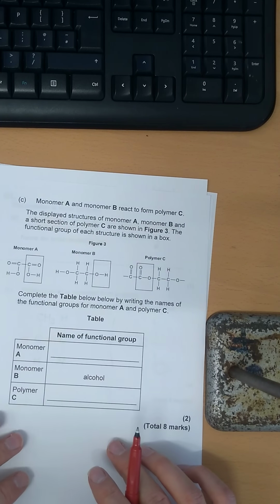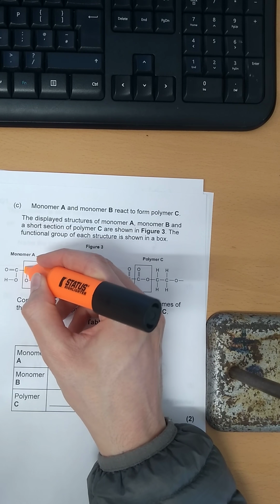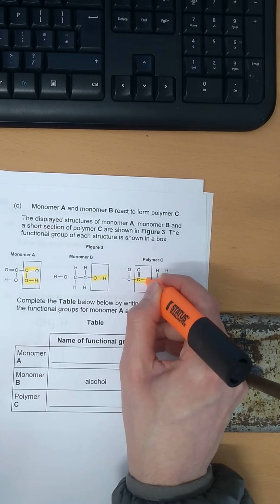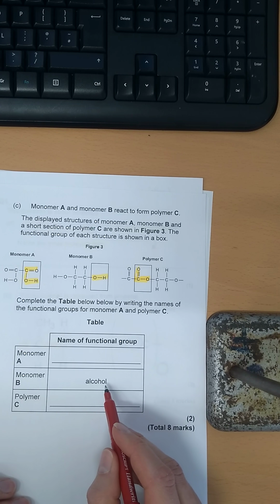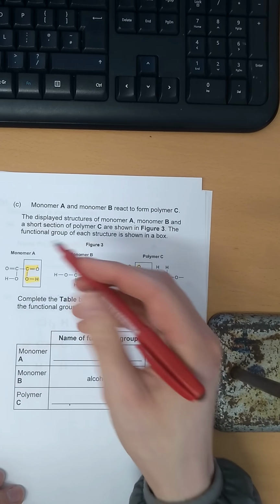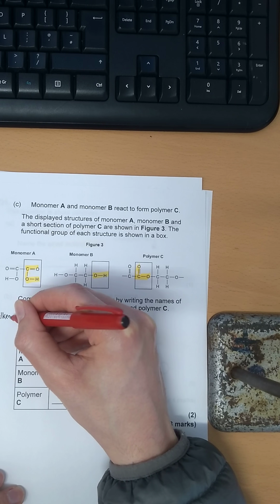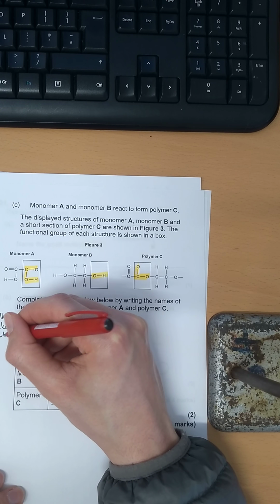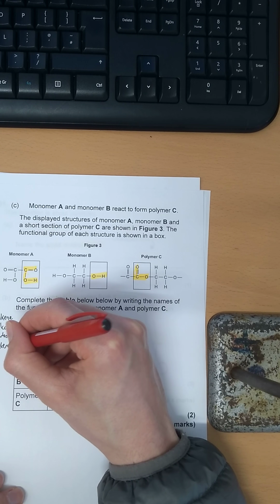And then final one, so it shows us 3 monomers. Okay, so we've got monomer A, and it's showing us the functional group within a box. So we've got that one, and this one. It already gives us monomer B, and then it wants the functional group of monomer A and monomer C. So what I'd be thinking here is, what functional groups have we learned about? Well, alkenes, alcohols, but that's given, carboxylic acids, and esters.